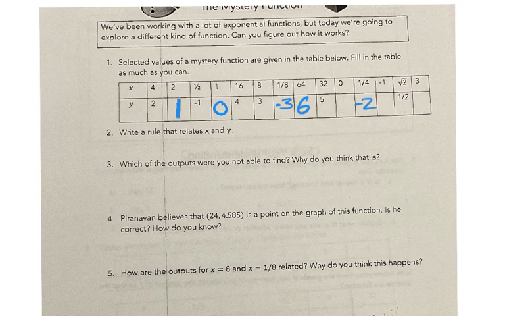So what are we seeing here? What pattern are we seeing? Good question. If you had to write a rule, try to write an equation. Anybody got a rule?